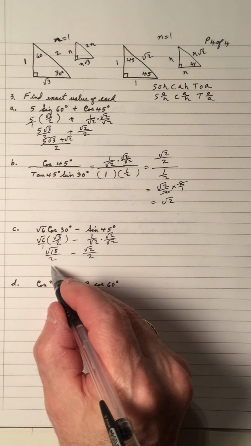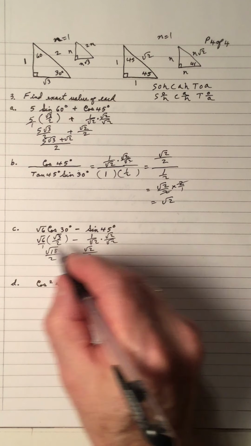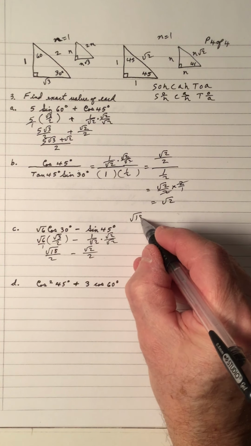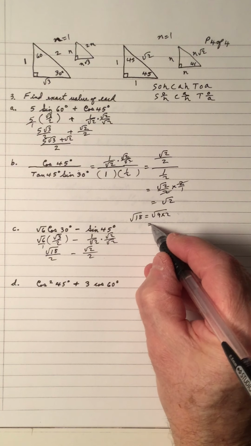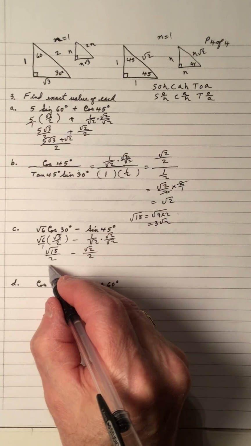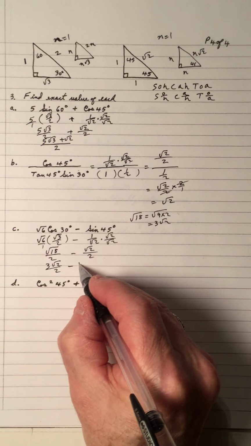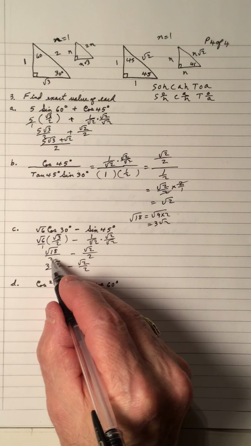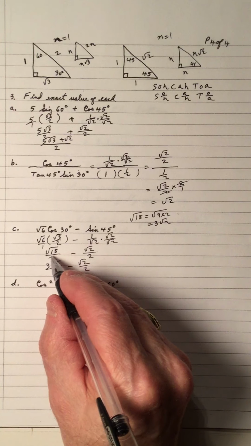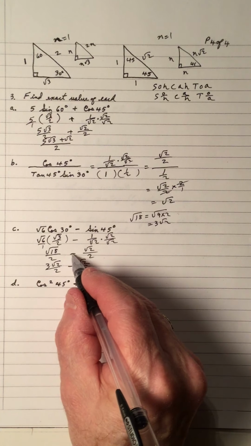But I have to simplify root 18. The root of 18 is the root of 9 times 2. So that's a 3 root 2. So 3 root 2 over 2 minus root 2 over 2. The root of 18 can simplify to 3 root 2. You should always simplify this because you can't add root 18 and root 2.